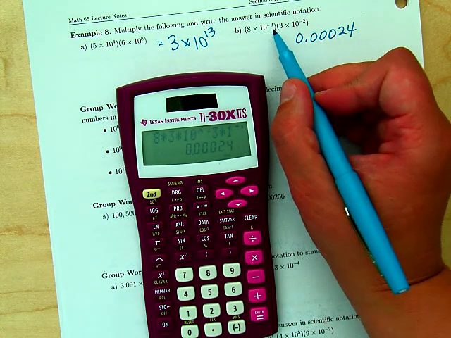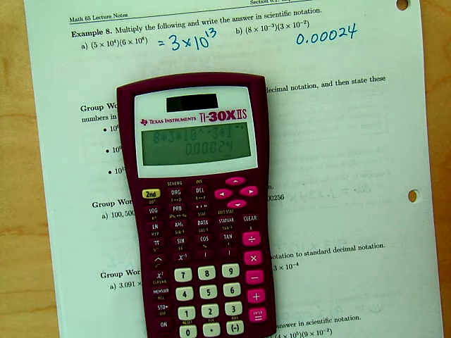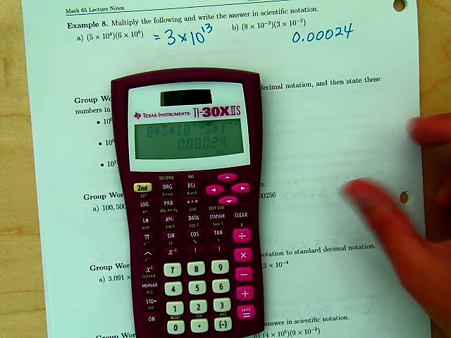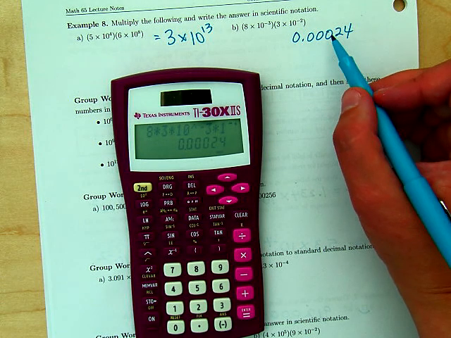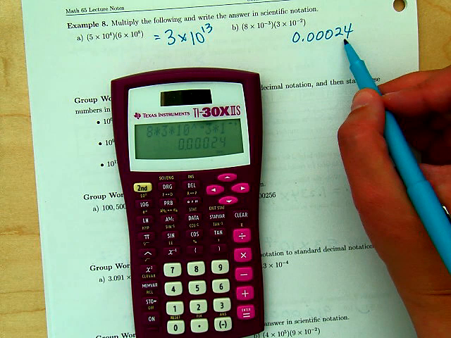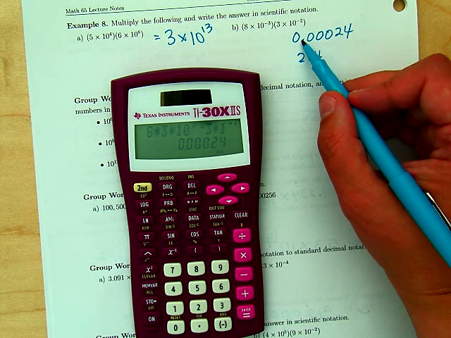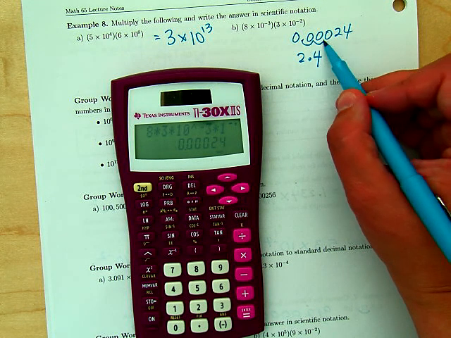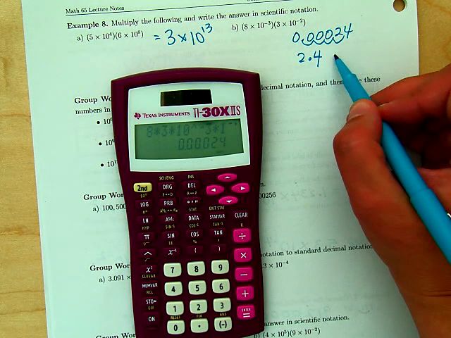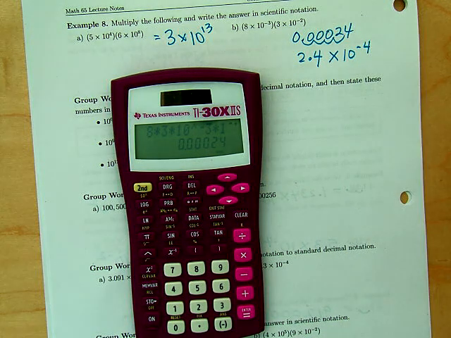Now remember this is, so how will I put this back into scientific notation? Does anybody know? Move the decimal. Yeah. Well, I want to have 2.4 as my answer. So 1, 2, 3, 4. Times 10 to the -4th.